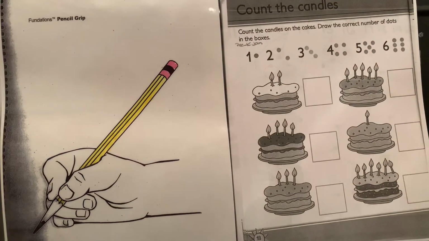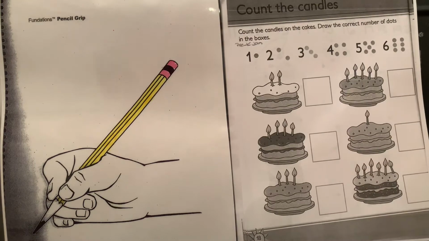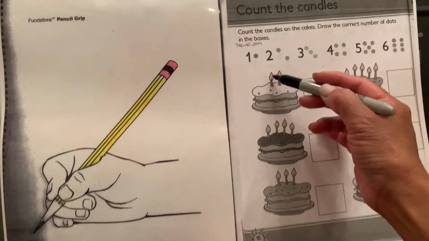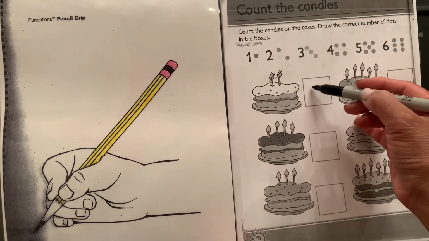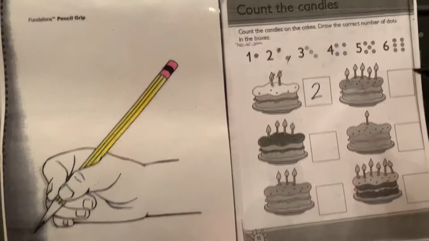So this first page reads, count the candles. We have numbers at the top, 1, 2, 3, 4, 5, 6. So let's take a look at the first cake. It has 1, 2 candles. When we count, we cross off 1, 2. So we write a 2 in the box, just like the 1, 2 dots.